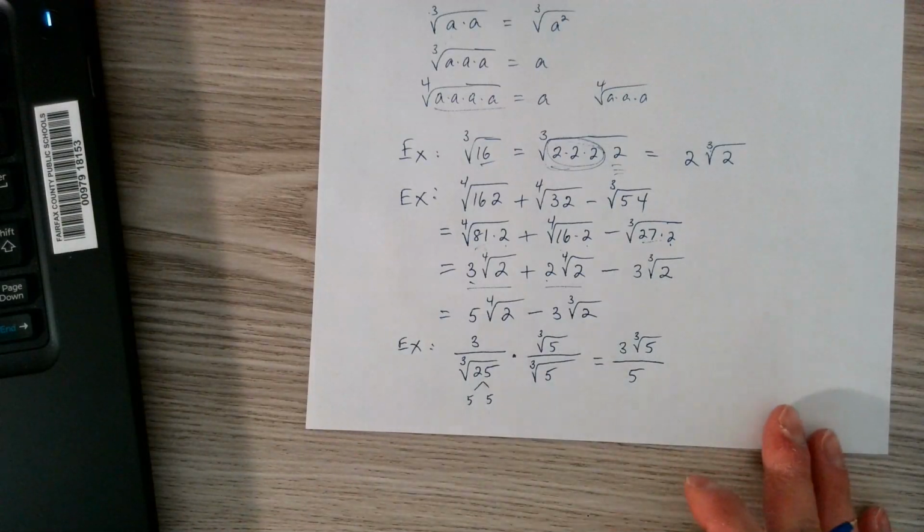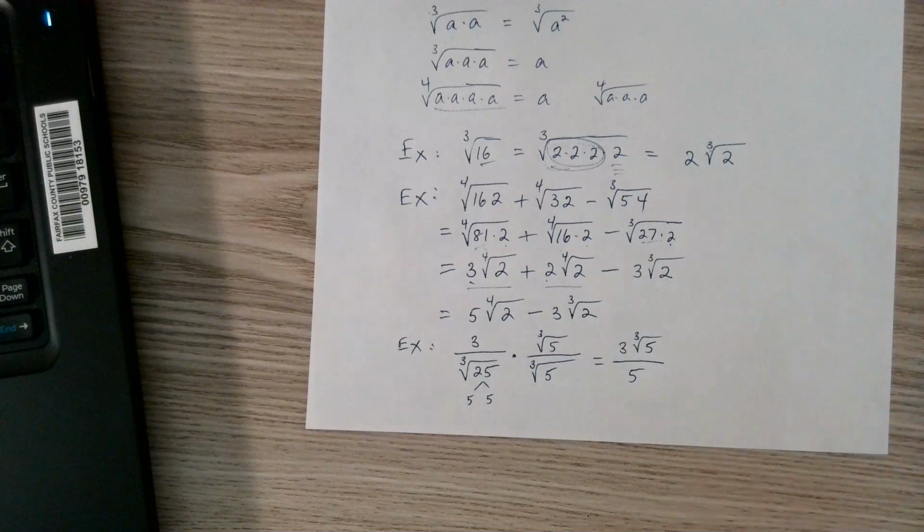Okay, so that's higher indices. You just have to shift your brain into thinking, how many identical factors do I really need here to pull something out of the radical? It's not just a pair anymore. Sometimes it's 3 identical factors, sometimes 4. It could be 5, 6, 7, 8, 9, or 10. It depends on what the index is.